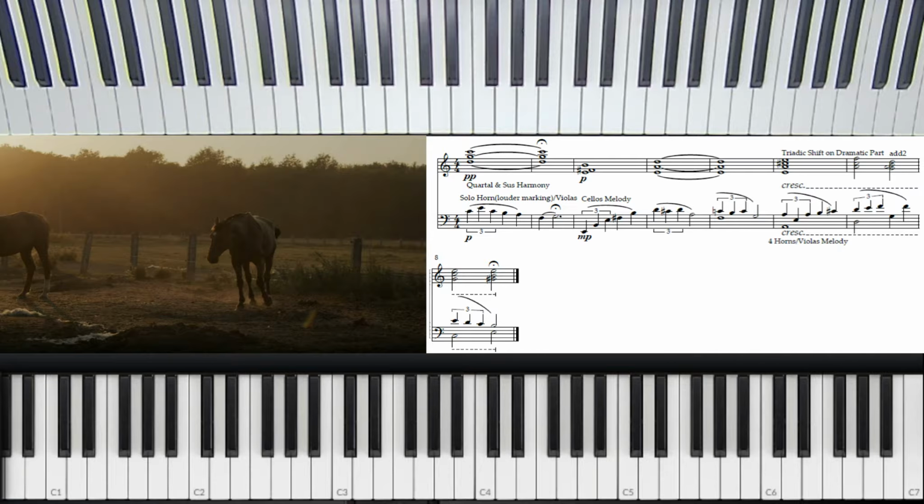In this video, we're going to briefly cover some quartal, quintal, sus, and pandiatonic techniques and how you might use them in a specific scenario. And I do use them in a specific example here, which we'll cover later.